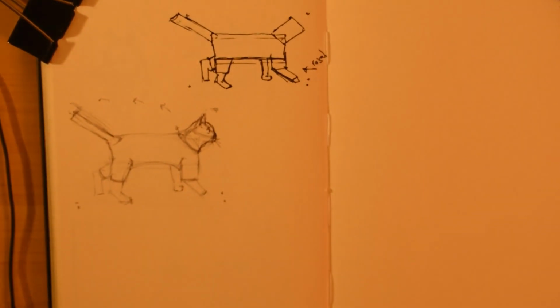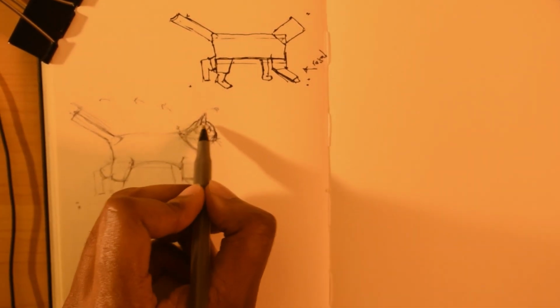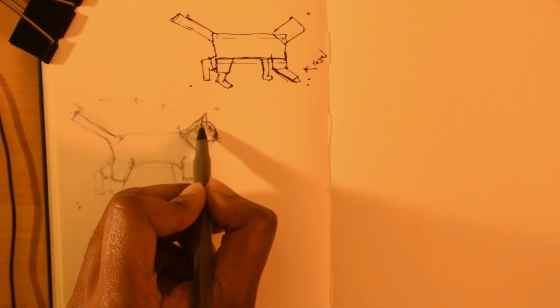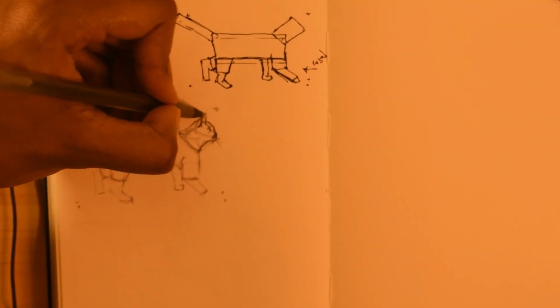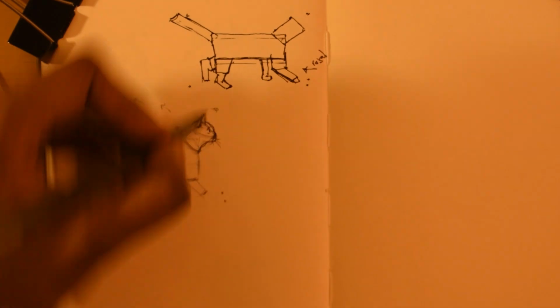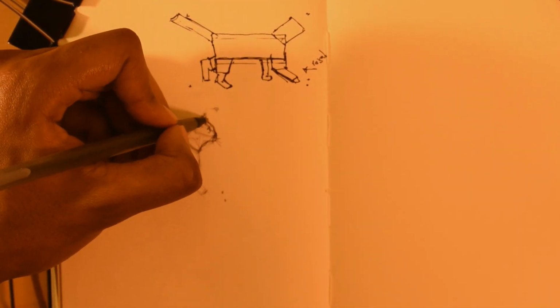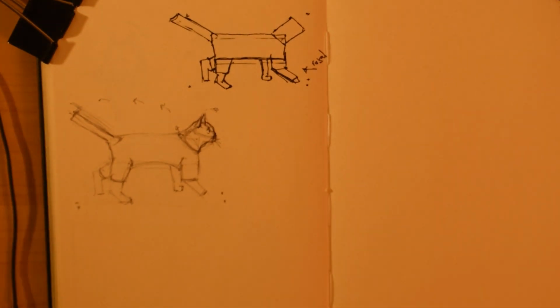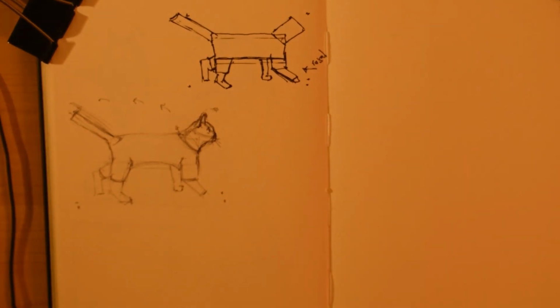And I have to sit the ear on the head, because the ear is kind of floating there a bit. So I need to find how that ear is sitting on top of the head without actually ruining the way the head is. And I think that's decent so far. So that's the head.